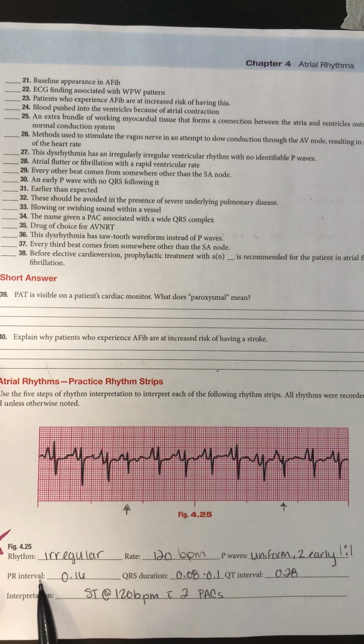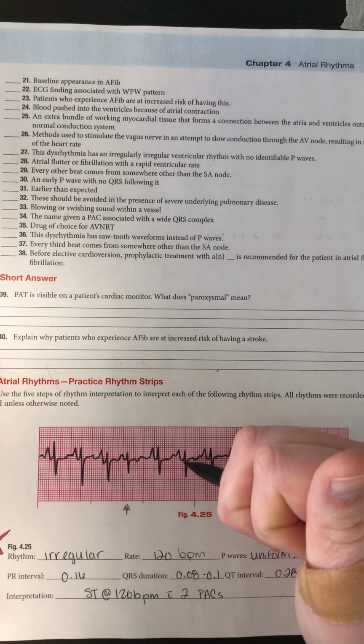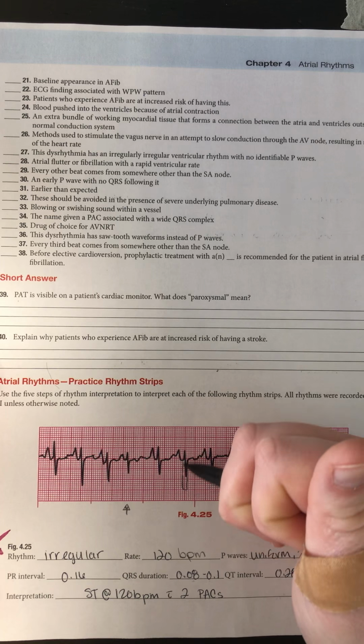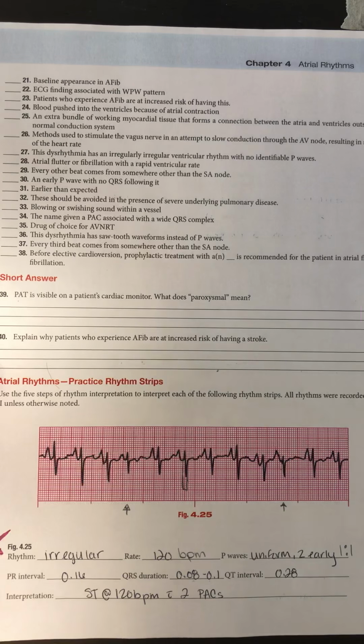I measured out my PR interval. I measured it within normal range at 0.16, which is equal to 4 small blocks. My QRS duration is 2 blocks. So just try to find a QRS that lines up on a line and draw down where they meet. You can see I have 2 blocks here, so it is narrow. And then remember, for practice purposes, we're going to be looking at our ST segment to see if it's elevated or depressed. And in this rhythm right here, it's completely normal.